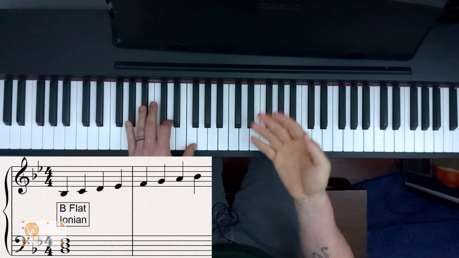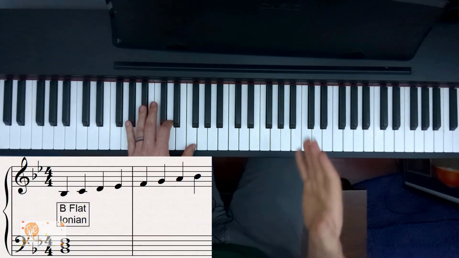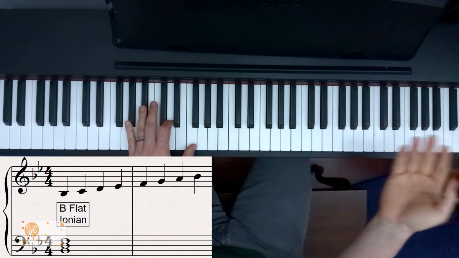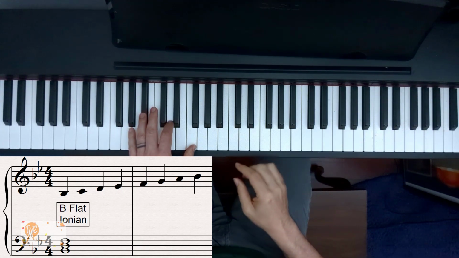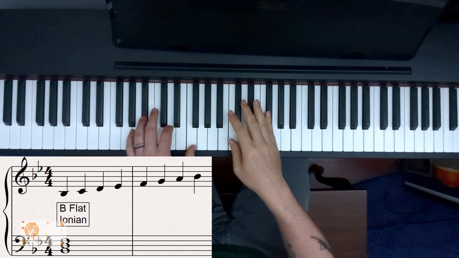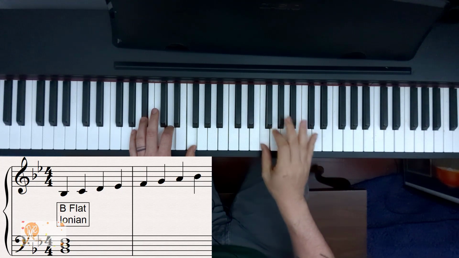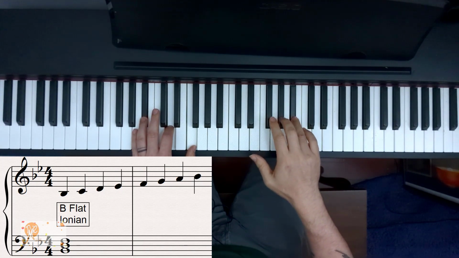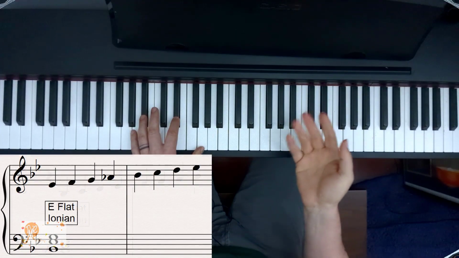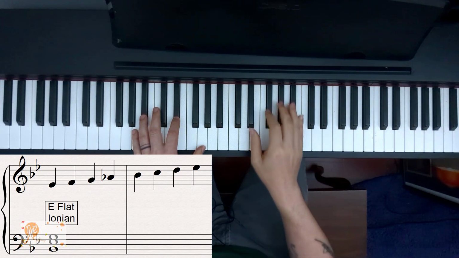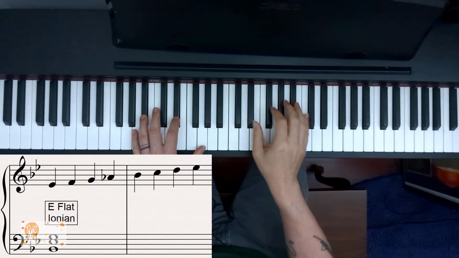So the alternate way of doing this is modally, which means I'm going to change the key basically for each time we play the song. So for our B flat, I'm going to stick with what we actually learned, a B flat Ionian scale. In this next one, I'm going to change it to E flat Ionian, which has an A flat added to the system.